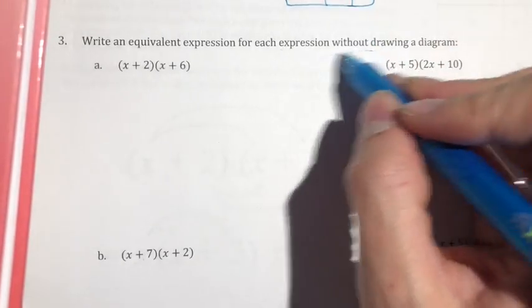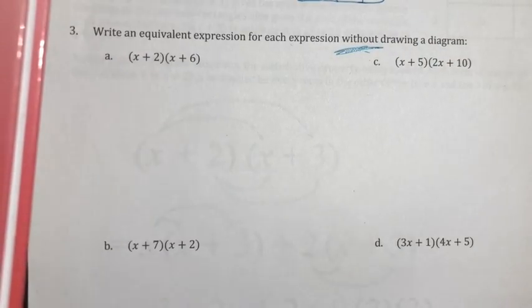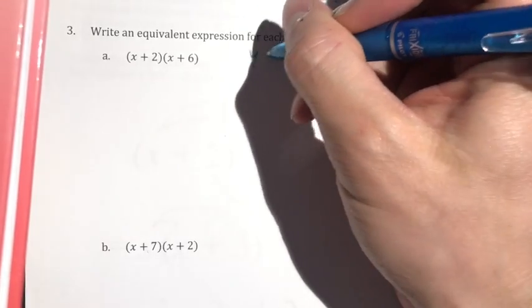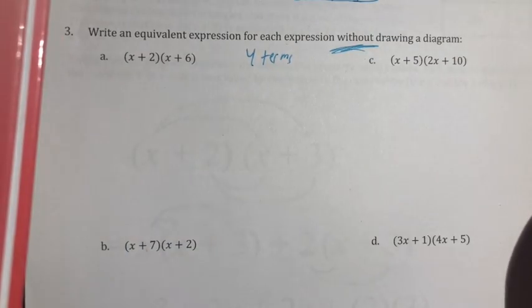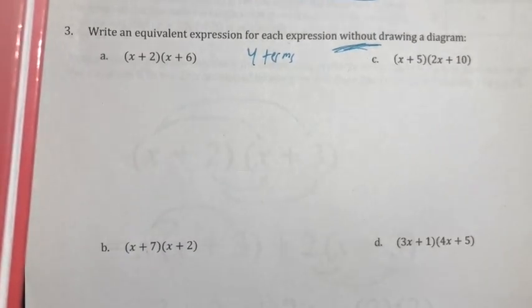So I should try the following 4. Try it without a diagram. Try to just keep track of all your numbers. You should have 4 terms before you simplify, all right? So keep track of that.